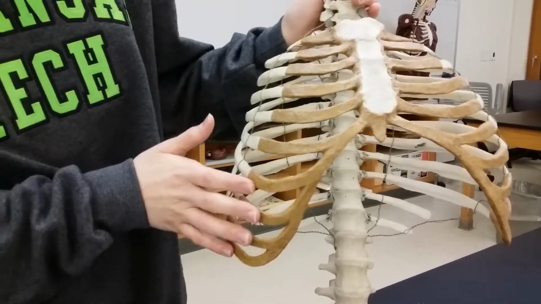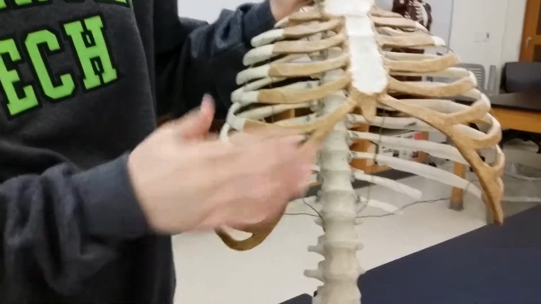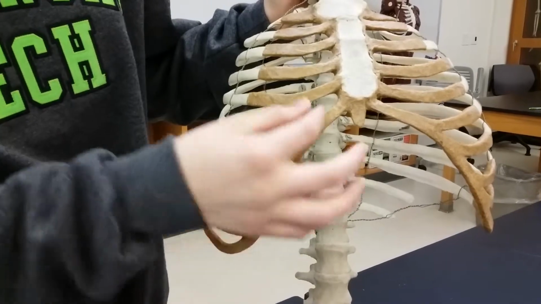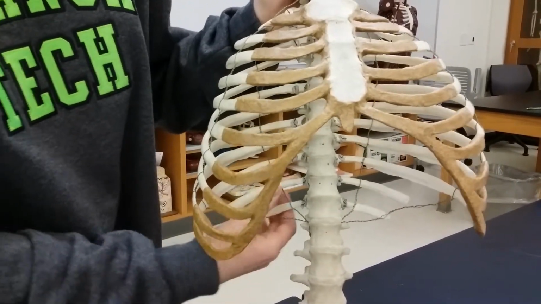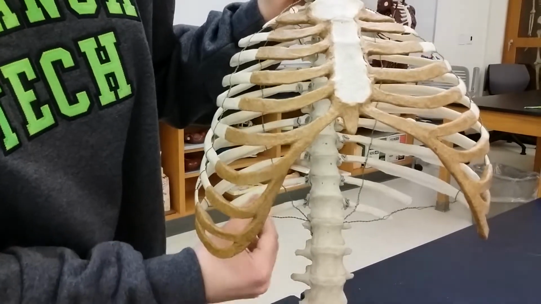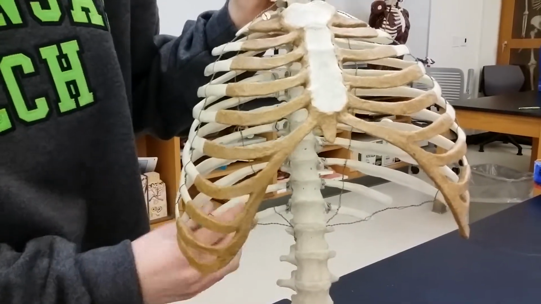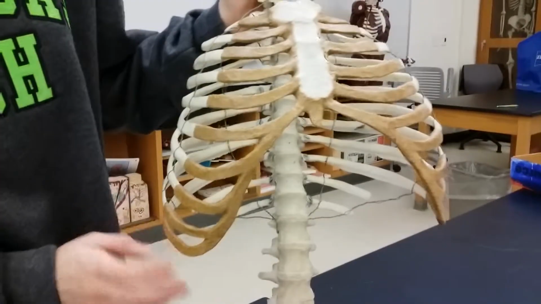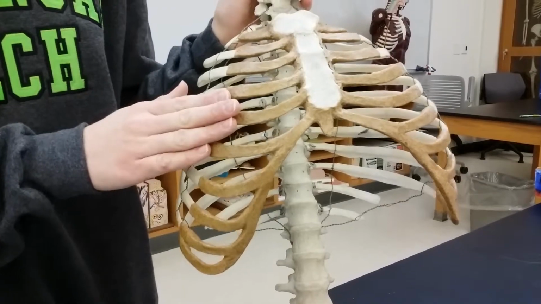You can see these 3 are not directly connected to the sternum, just cartilage. And these 2 are connected to the vertebra, but they are not connected to the sternum. They do not come around. So 2 floating, 5 false altogether. The floating are included in the false ribs, 7 true ribs.